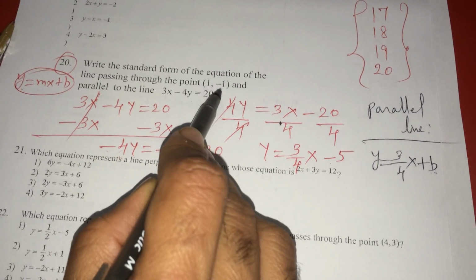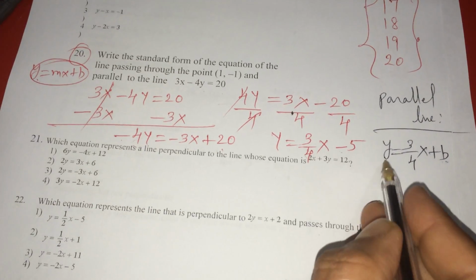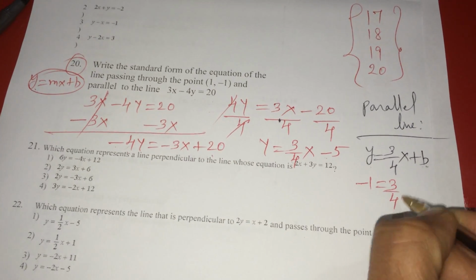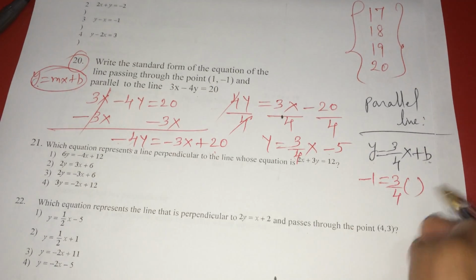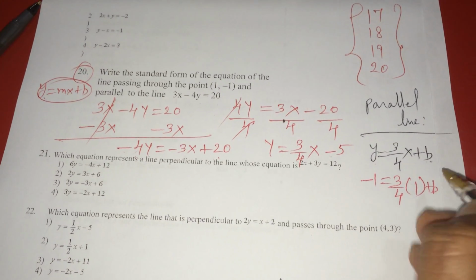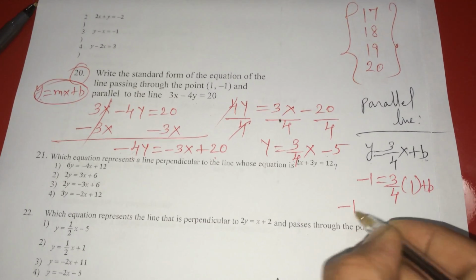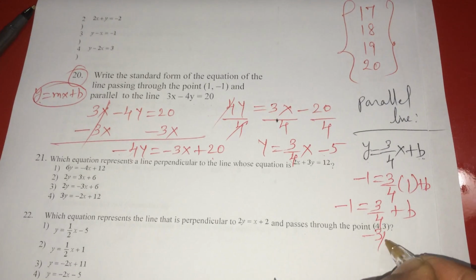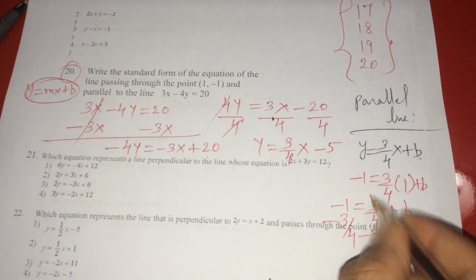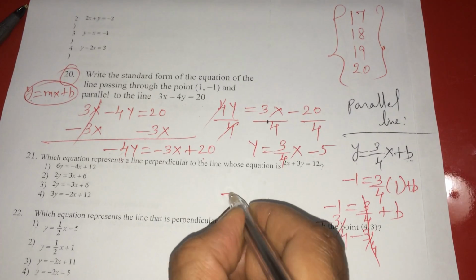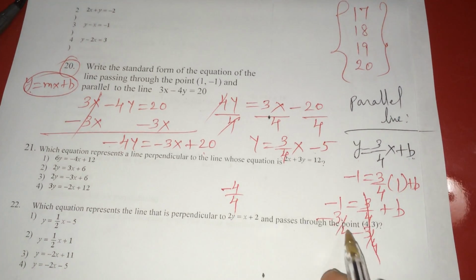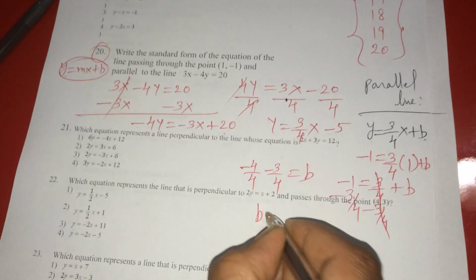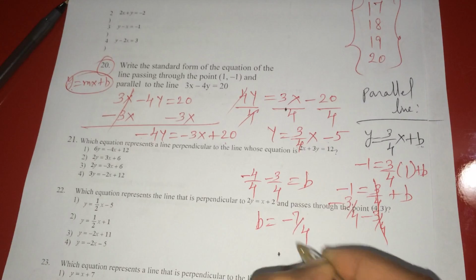So x is 1, y is negative 1. Thereby, wherever I see y here, I put negative 1, and 3/4 times x, which is positive 1, plus b. So I get negative 1 equals 3/4 plus b. If I subtract 3/4 on both sides, this cancels out, and this minus 1 I can write as negative 4 over 4, and this minus 3 over 4. Therefore b, finally, we get negative 7 over 4.